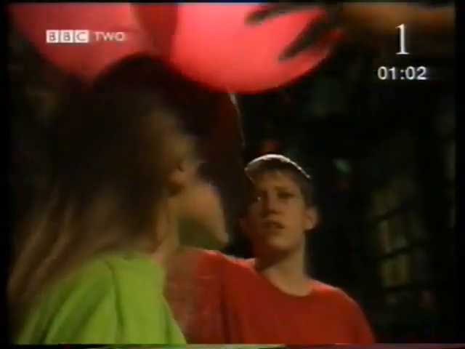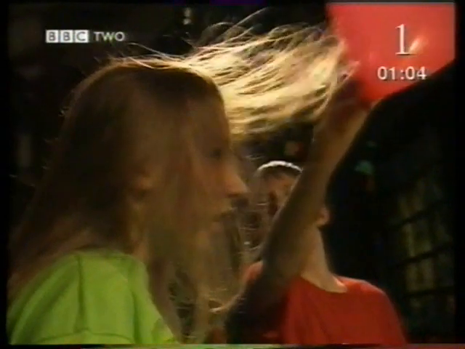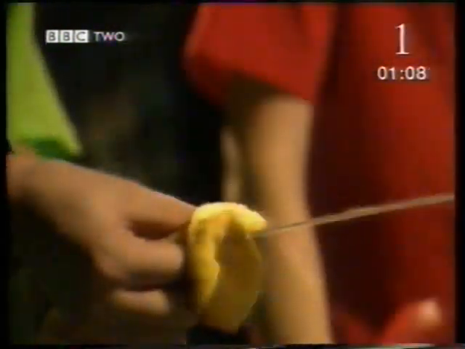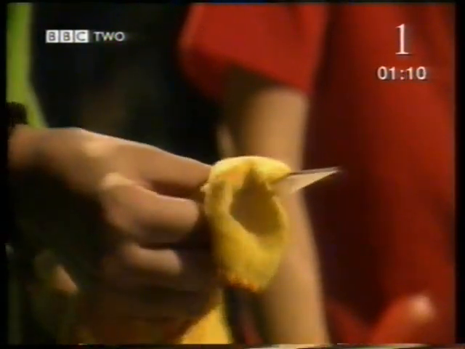How can I help? Stella, look at this. Look at her hair. Now that is wicked. Look, get off, you two. I want to show her this. When I rub this strip, it picks up pieces of paper. See?